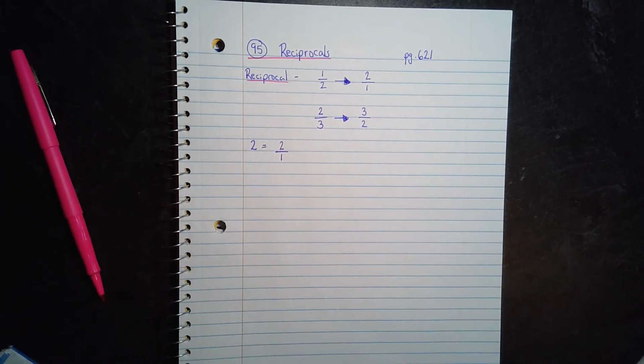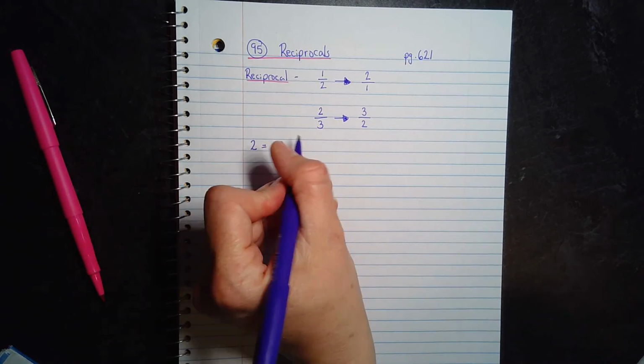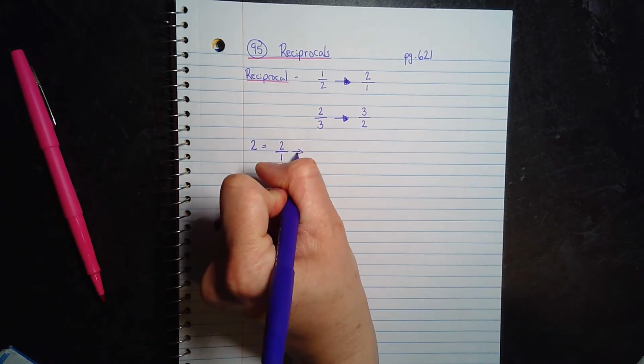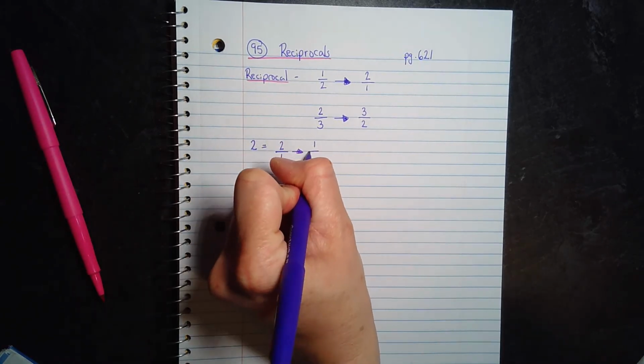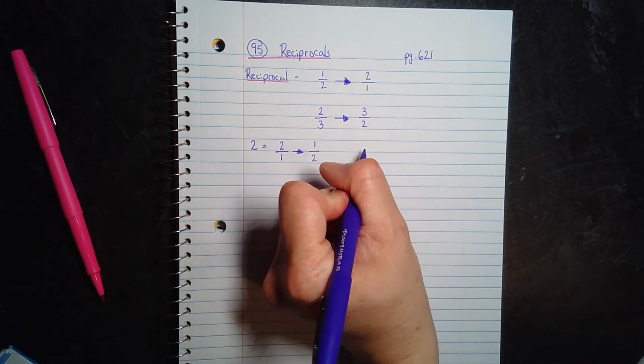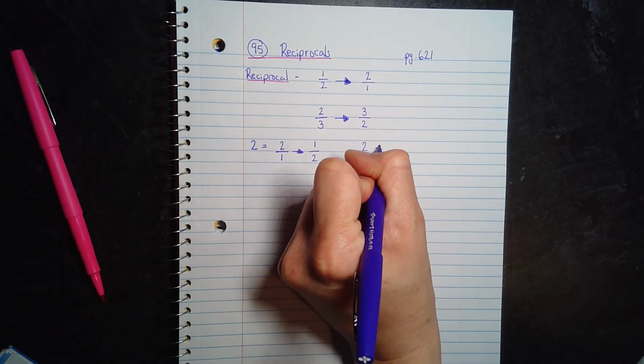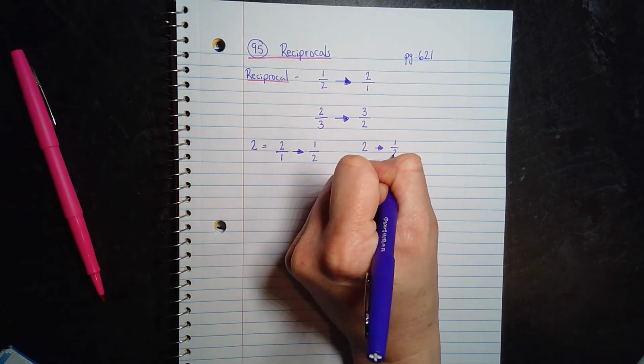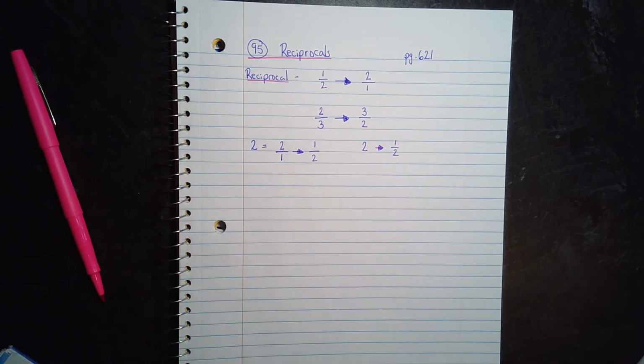So 2 wholes is the same as 2/1, and so then the reciprocal of 2/1 is 1/2. So that means that the reciprocal of 2 is 1/2.